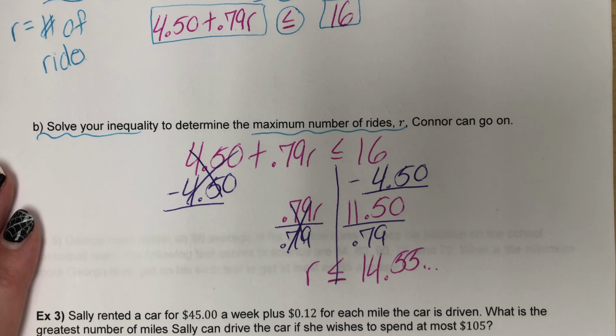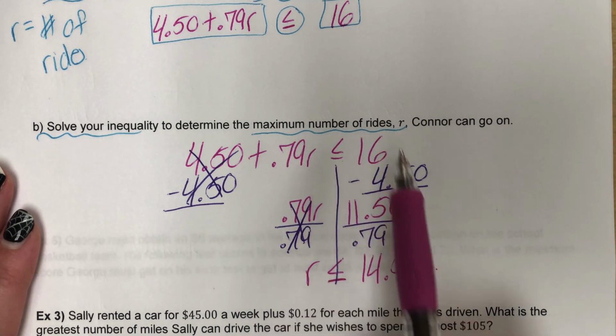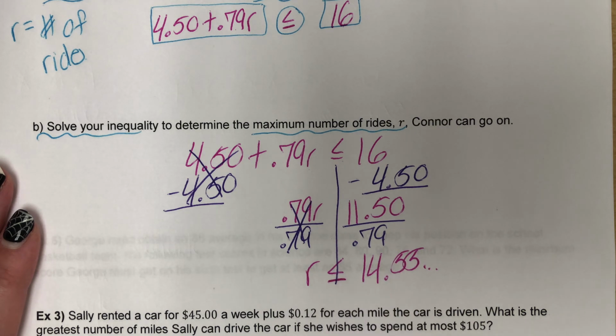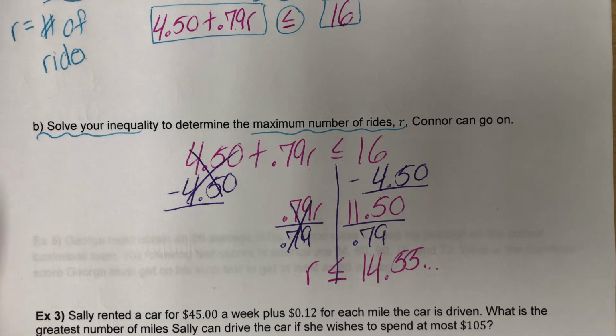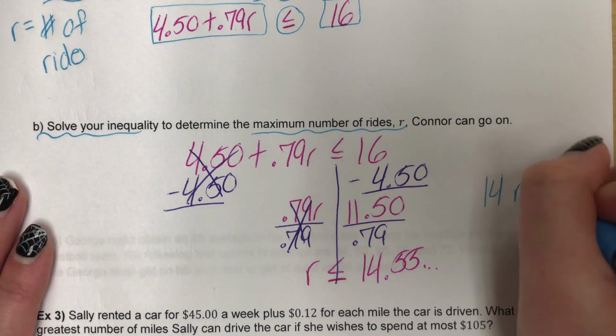Now I've got to think here. The question says, what's the maximum number of rides? Can you go on 14 and a half rides? Absolutely not. Are you getting on half of a ride? I'm pretty sure you would die. So I have to think: is it going to be 14.5, or should I just round down for less than and say I'm going to go on 14, not 14 and a half? Yeah, it's just going to be 14 rides, so we're going to write that out here. The answer would be 14 rides.